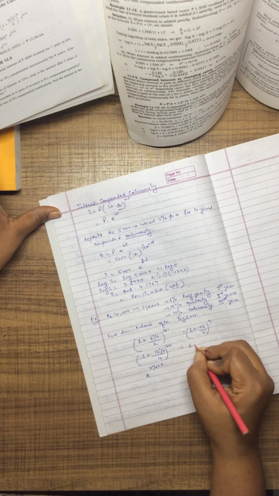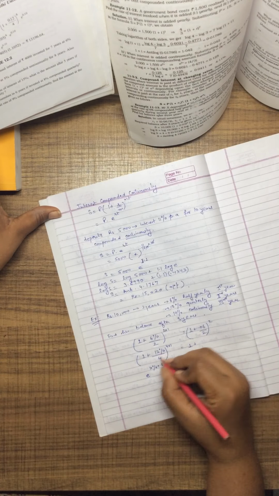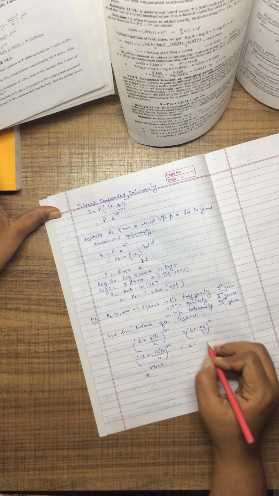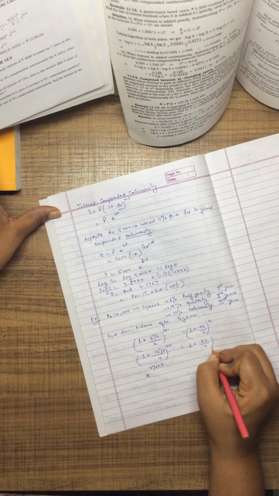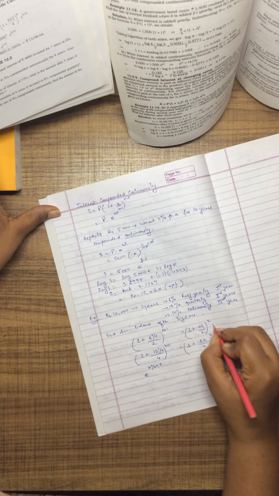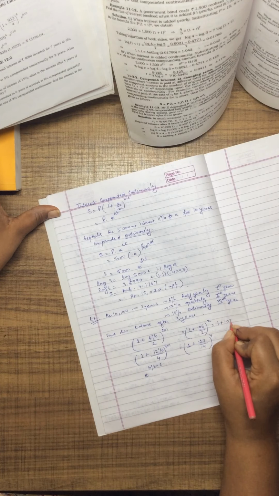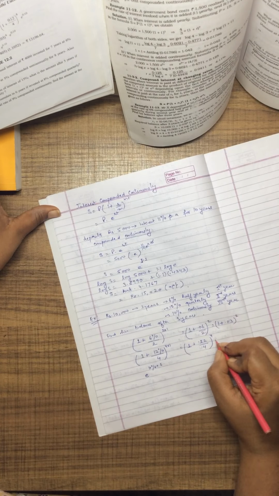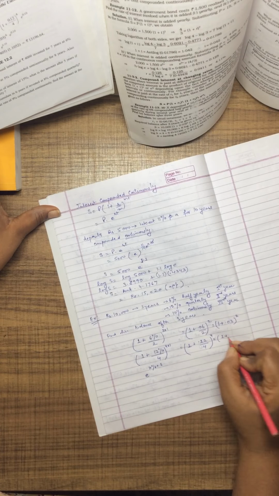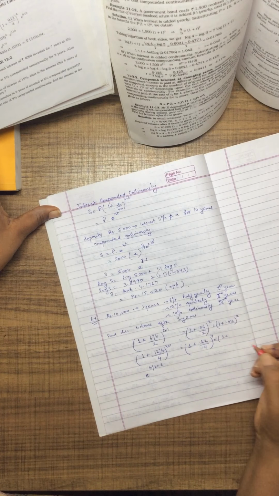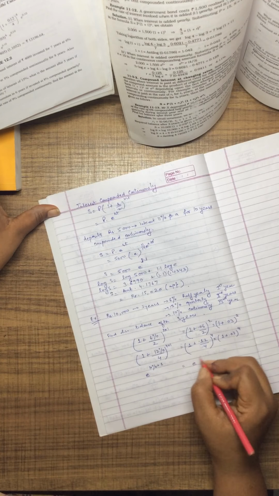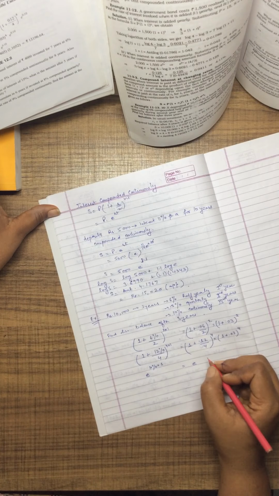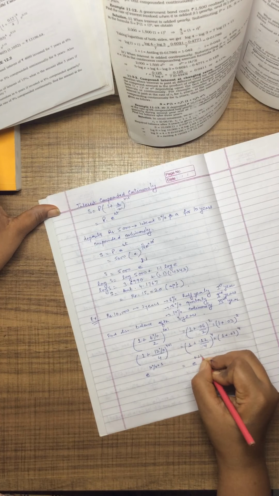Then 0.12 by 4, this is 1 plus 0.03 to the power of 4, and this would be e to the power of 10%, which is 0.10.